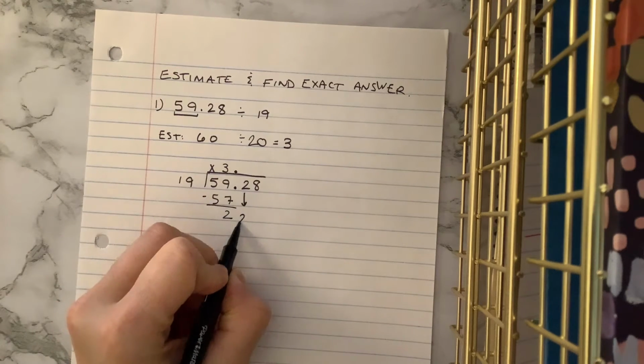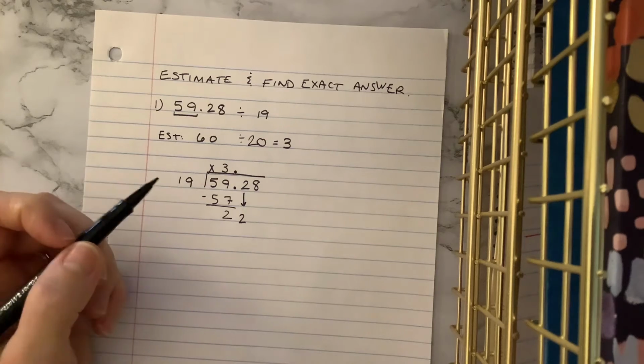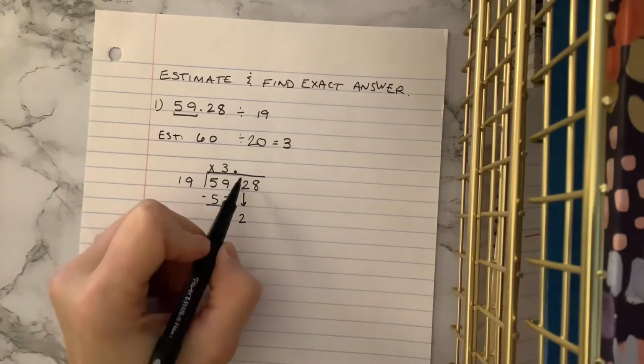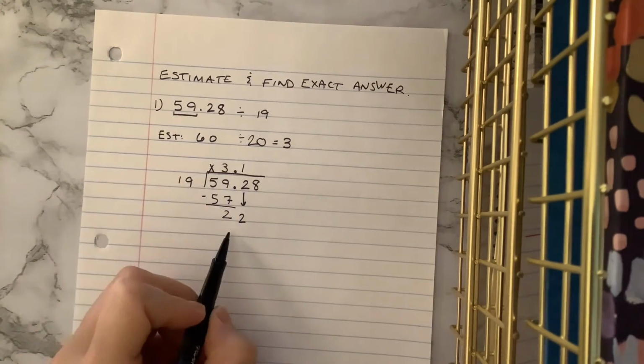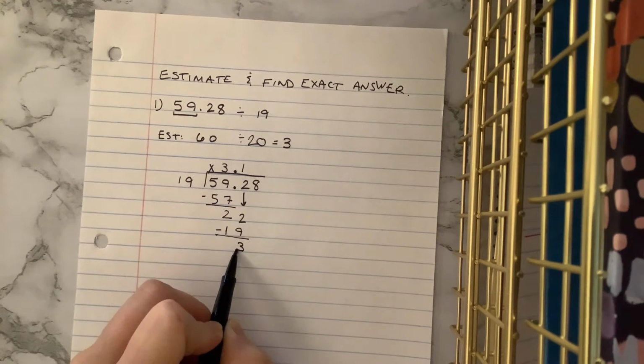And now we bring down our 2. Remembering, of course, that decimal point needs to be right above where it is in the dividend. Now 19 goes into 22 one time. 1 times 19 is 19 with a remainder of 3.